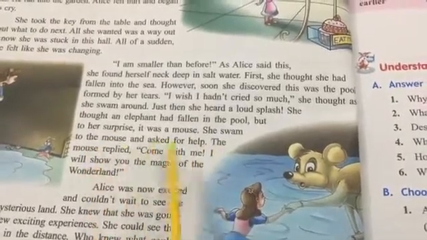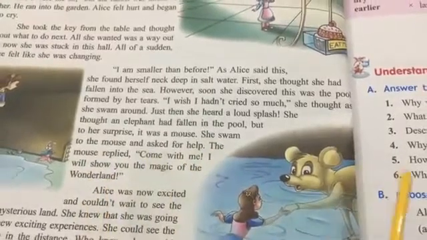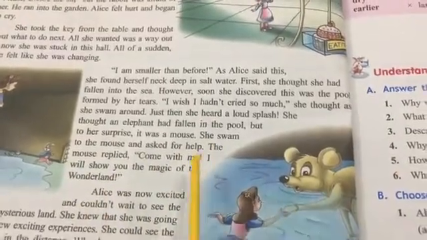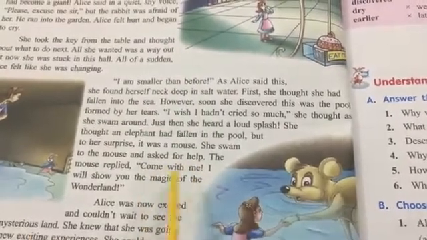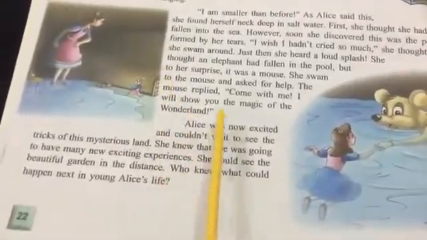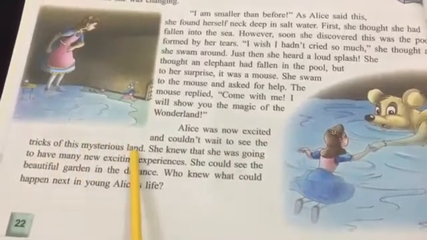The mouse replied, "Come with me. I will show you the magic of Wonderland." Alice was now excited and couldn't wait to see the tricks of this mysterious land.